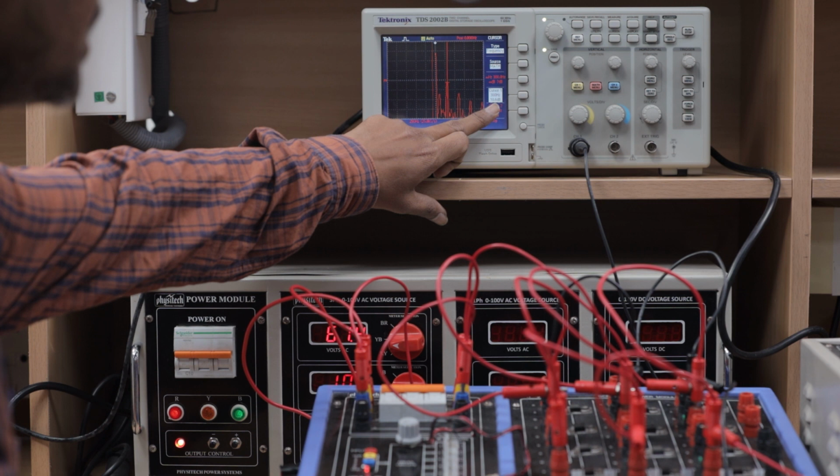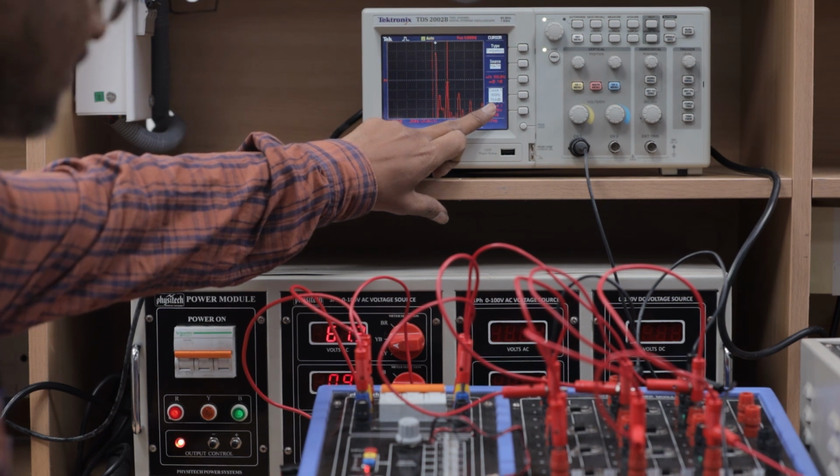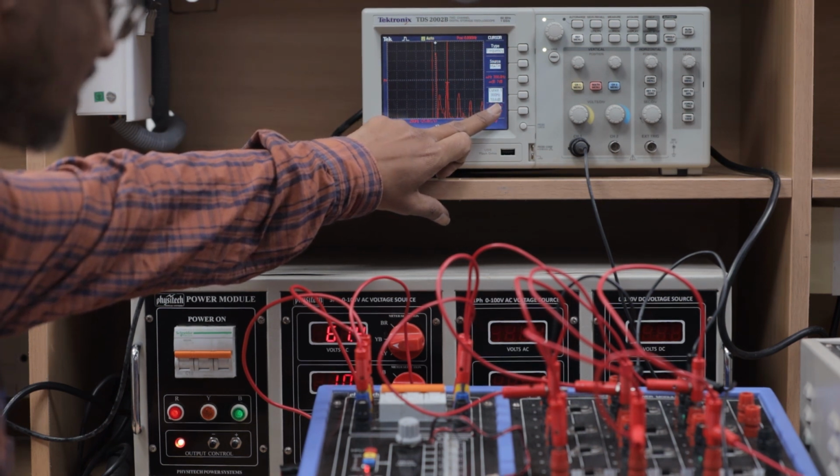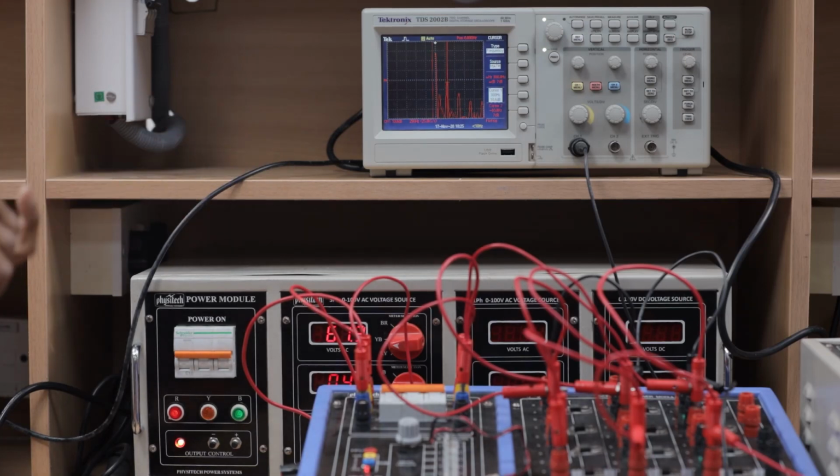At the fundamental 300 Hz, the dB value is 10.6 dB. This value you can convert into V fundamental RMS. This FFT waveform also you have to capture in the PC.